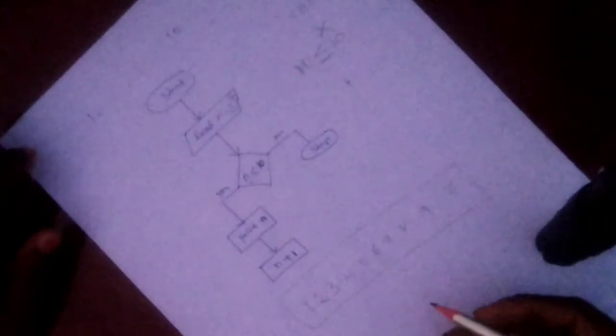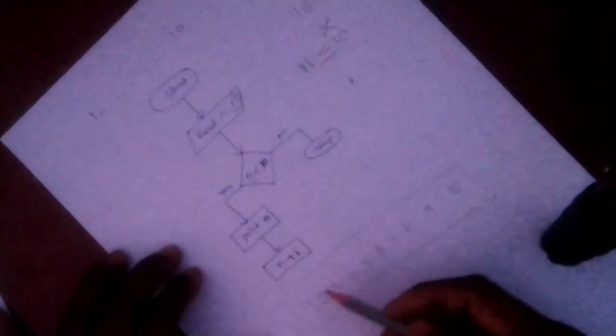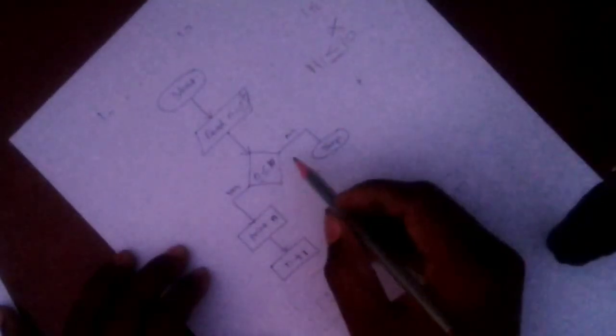This is the flow chart to print 1 to 10 numbers. That's all. This is the loop. Until the condition is false, the loop is executing. Okay, this is the loop.